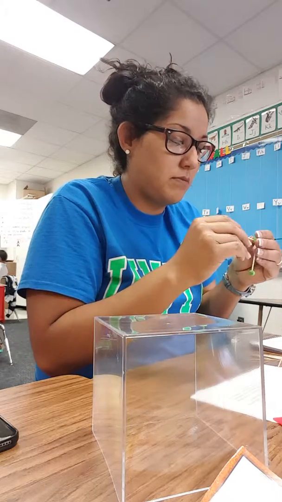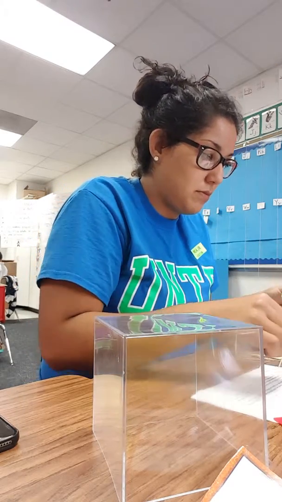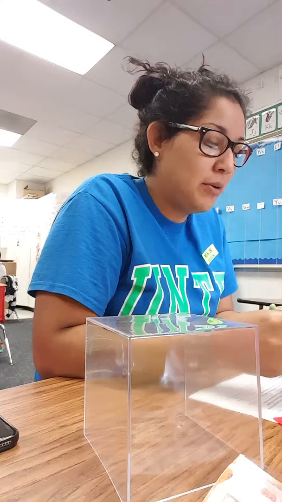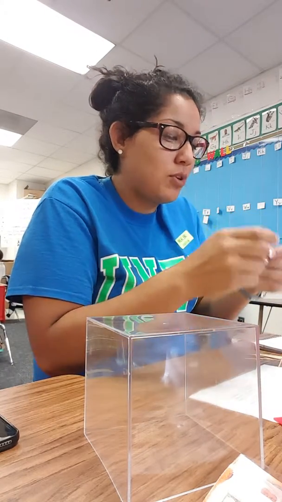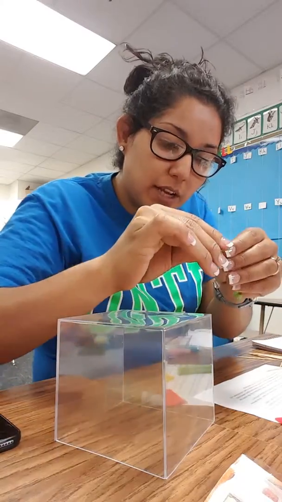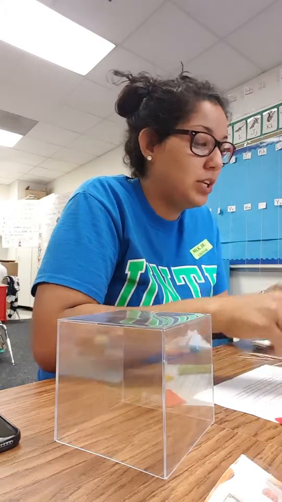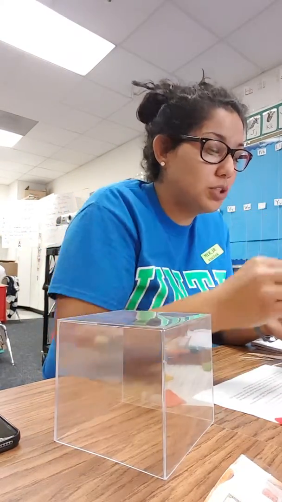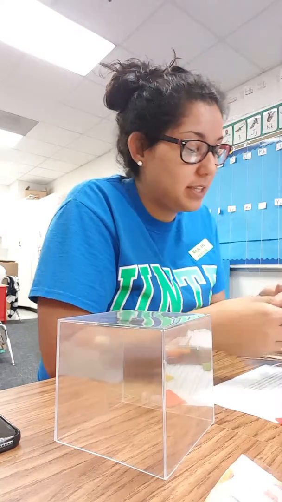Did you have yours? Okay. There you go. Like you're lifting weights, yeah. So now we're going to make the faces, remember? Okay, we said these are faces, so we have to connect all of the corners. So you're going to keep putting your edges, which are your toothpicks, and connecting them.